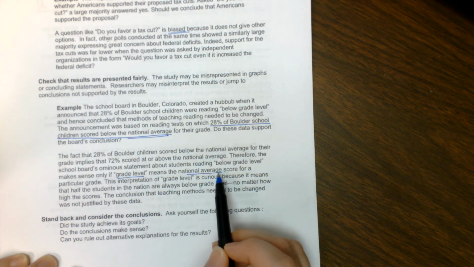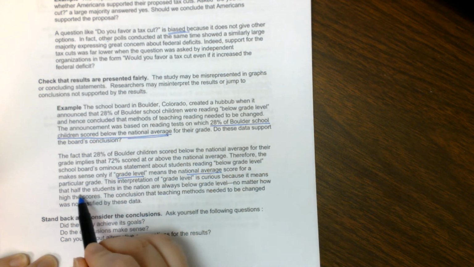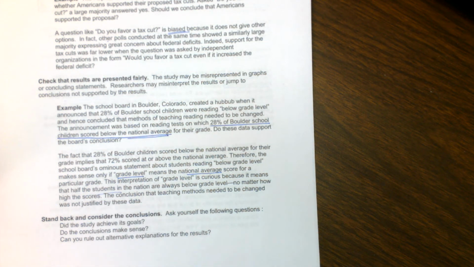The national average could mean the grade level. But yeah, that does present a pretty bleak view on the nation: if the national average is always grade level, then half the students, of course the average is right there in the middle, would always be below. And so that's probably not very accurate.